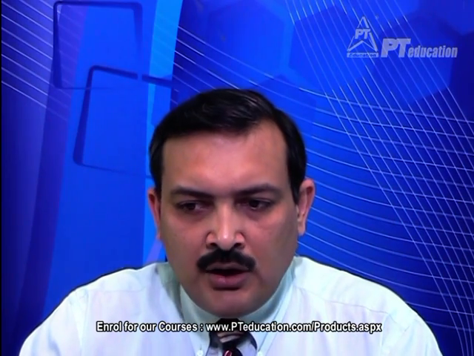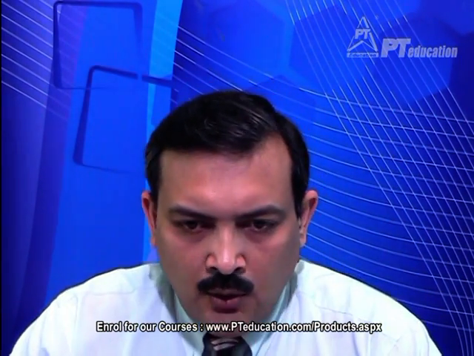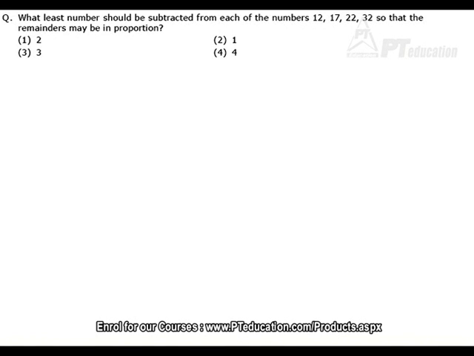We move on, and now we will take up 6 final questions and then the session would be concluded. Okay, here is our first question. We are now concluding the session with these beautiful questions, the final set of questions. What least number should be subtracted from each of the numbers 12, 17, 22 and 32 so that the remainders may be in proportion? Solution.